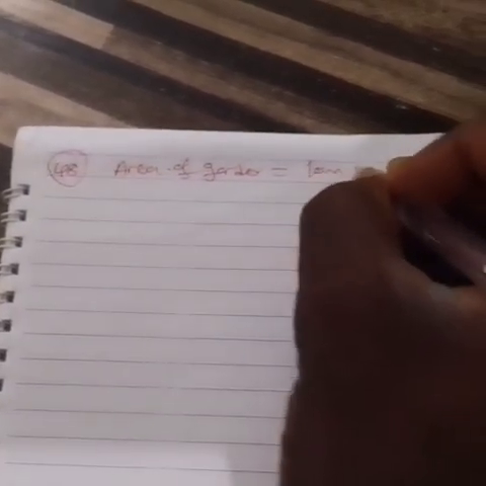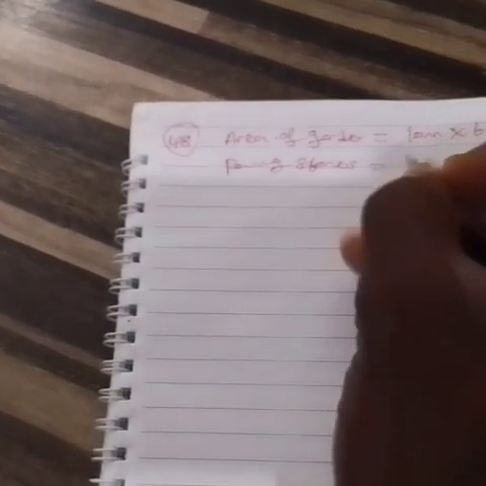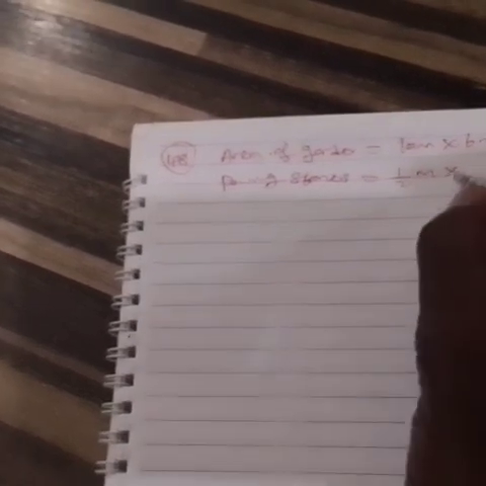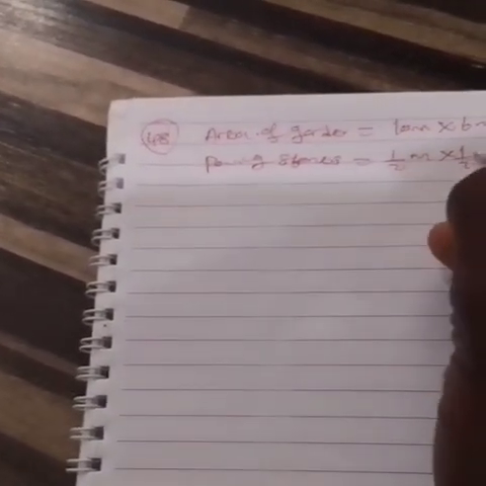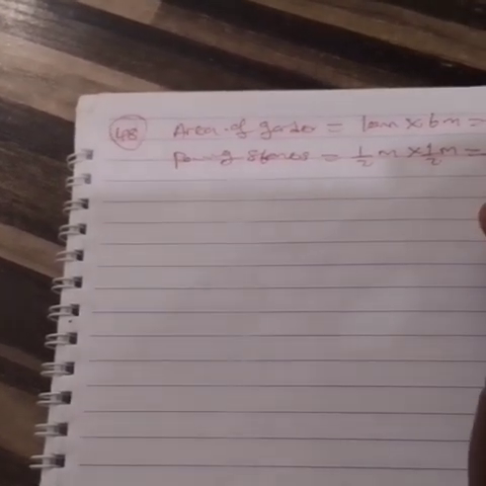So let's see what we are talking about. The area of the garden will be equal to 10 meters times 6 meters, which will give us 60 meters squared. Then the paving stone will be equal to half meter times half meter, which will give us 1/4 meter squared.